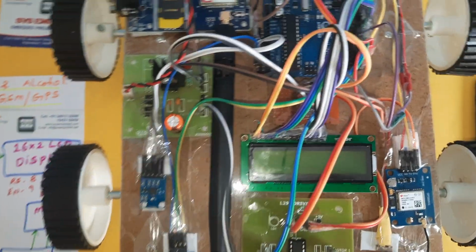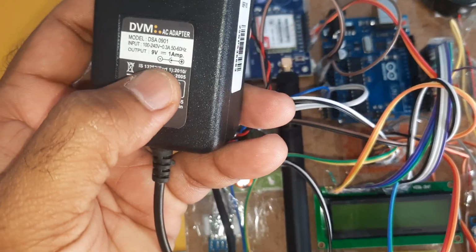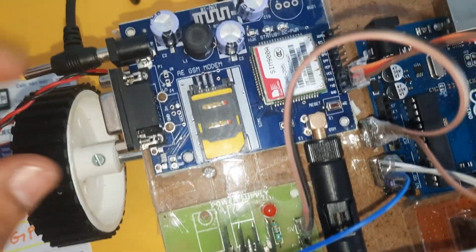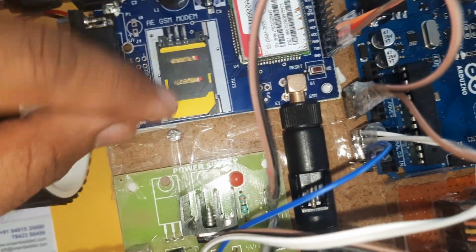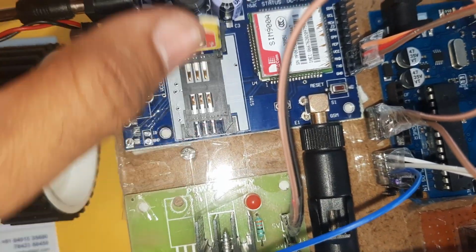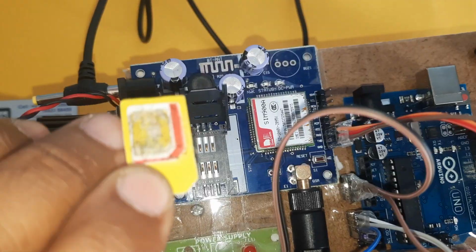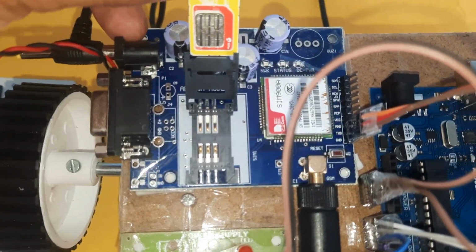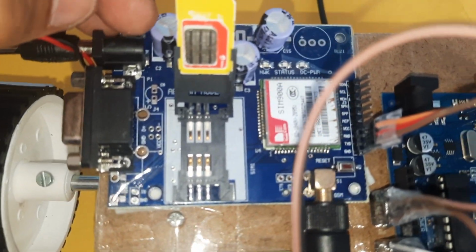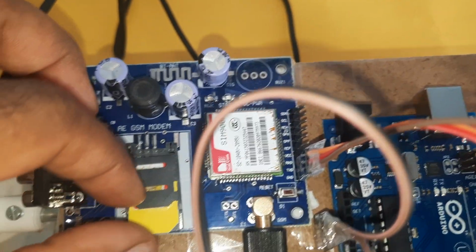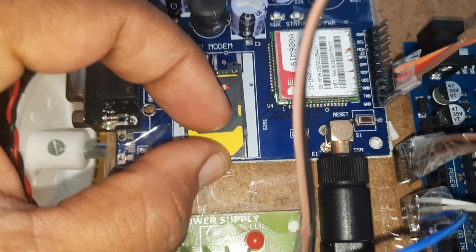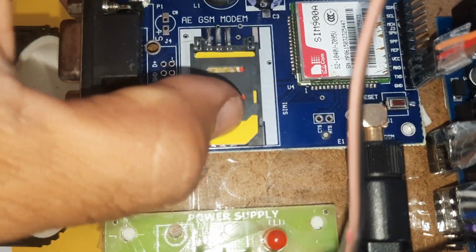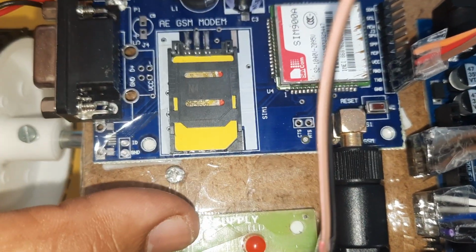Let us come into the hardware part. Here we are using a 0 to 9 volts adapter power source, connected to the GSM module. We are using GSM SIM900A. For SIM card insertion, press down and the SIM card tray will come outside. You can use Idea, Airtel, Vodafone, BSNL, 2G, 3G, 4G SIM cards. Slowly insert the SIM card, press it, and lock the SIM card.